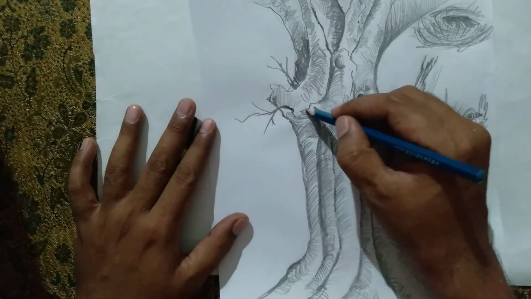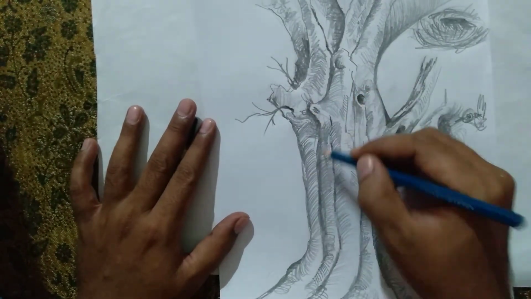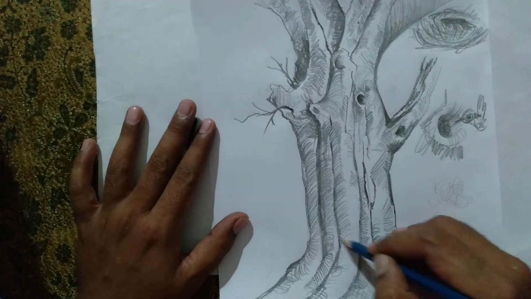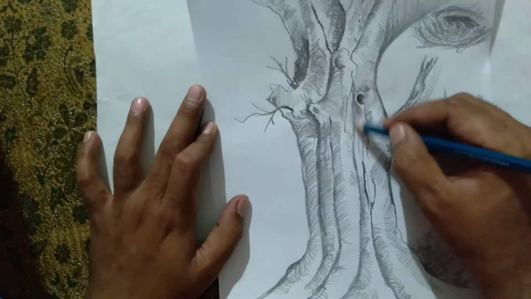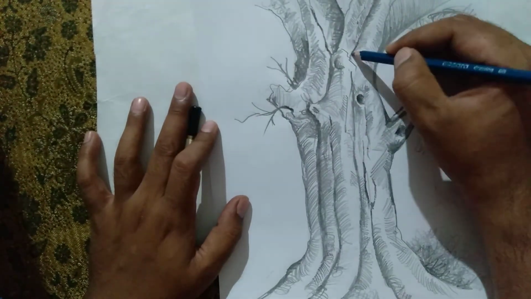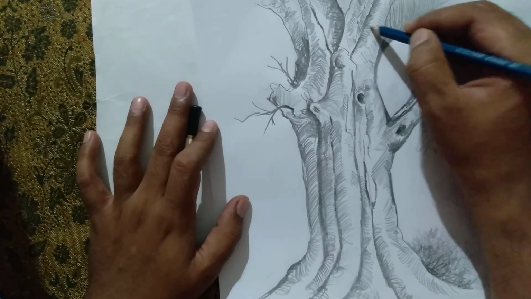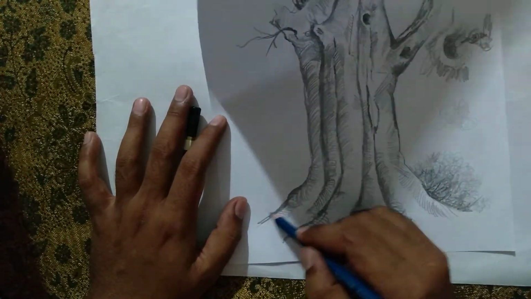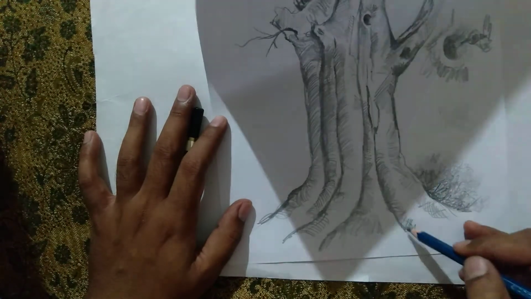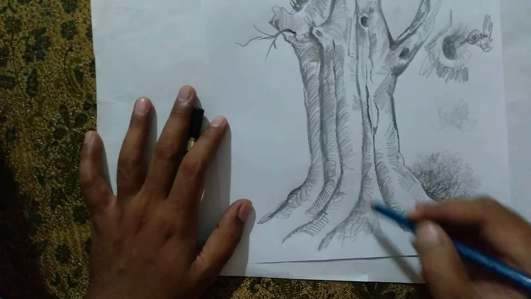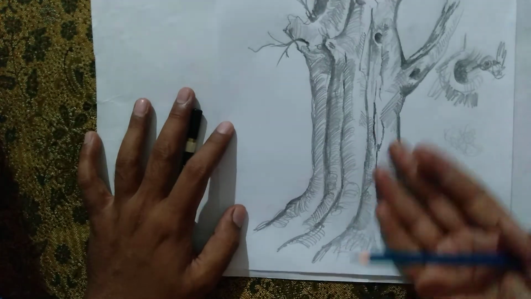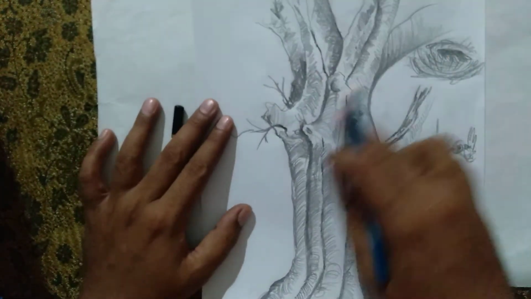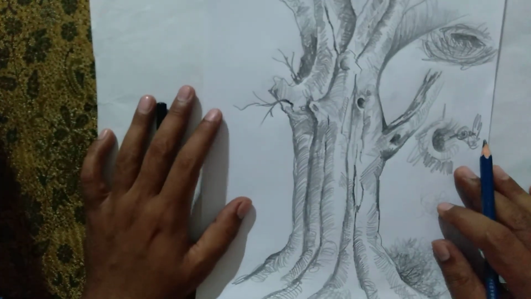This way, if you practice rendering techniques by observing trees, more trees, easily you can do other shading works, because here we use different types of strokes to create depth, and we also left some white portions.